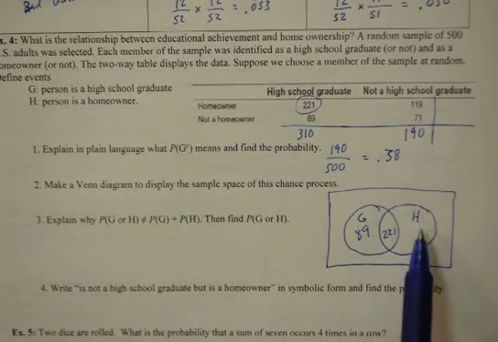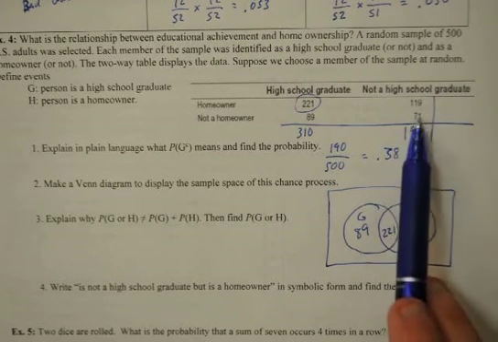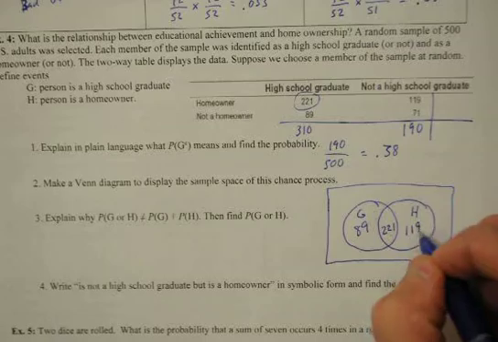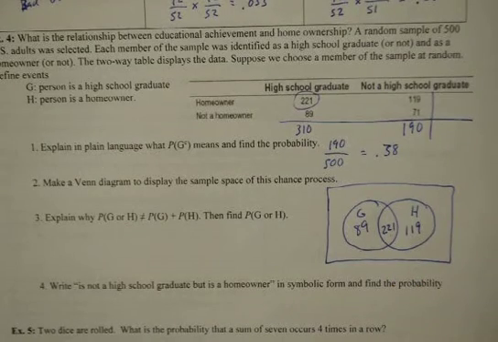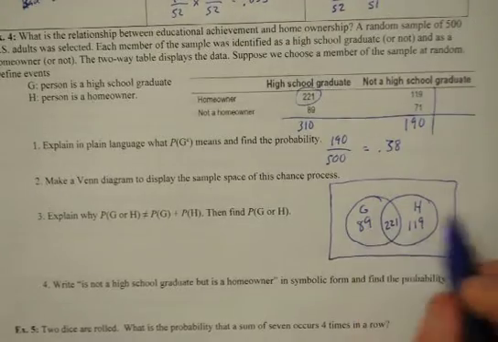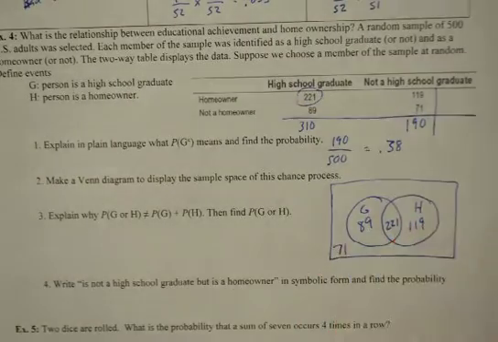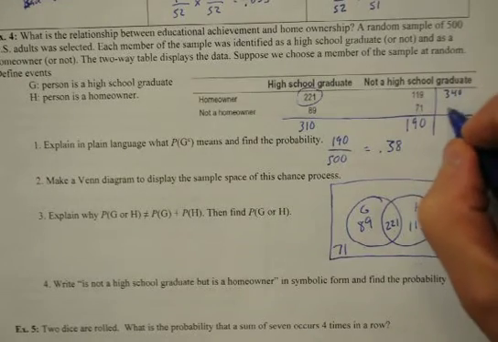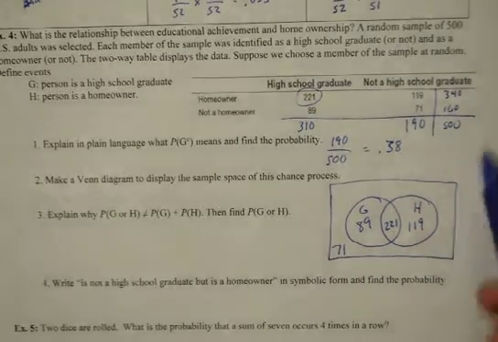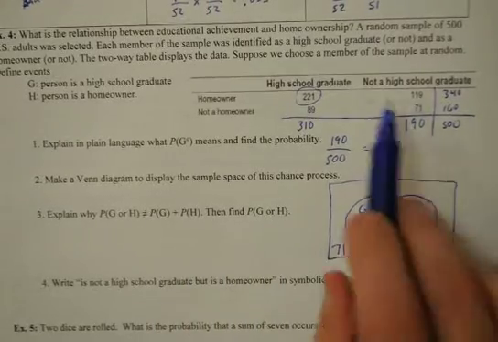How many people own a home that did not graduate? 119. And then if you subtract that, how many people did not graduate and did not own a home? 71. So that's how that's displayed as this. This is your Venn diagram for G and H. So try to make sense of those numbers in there.